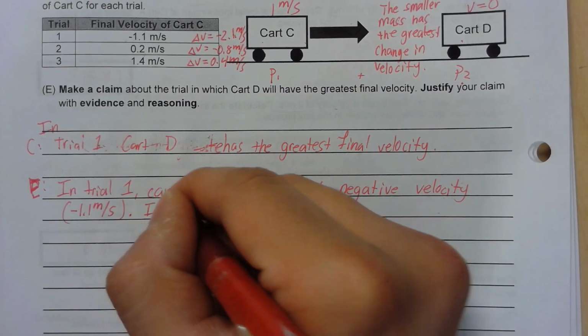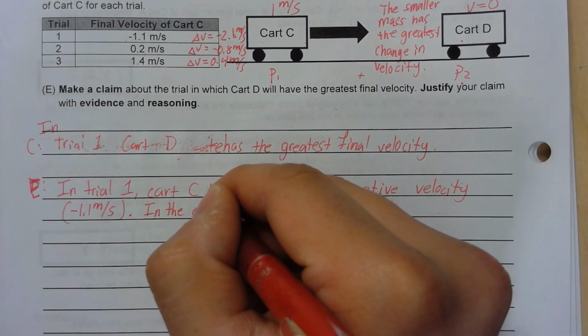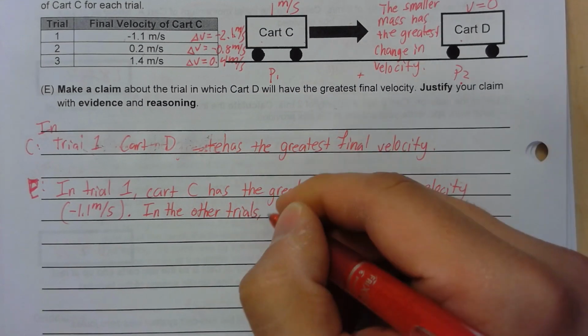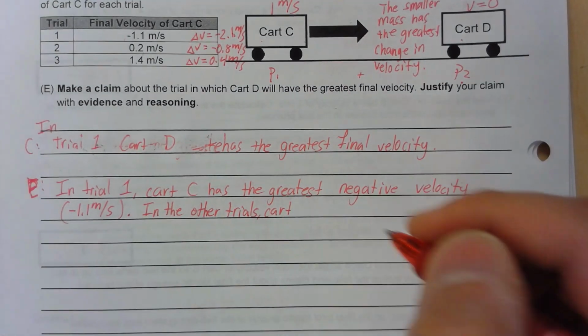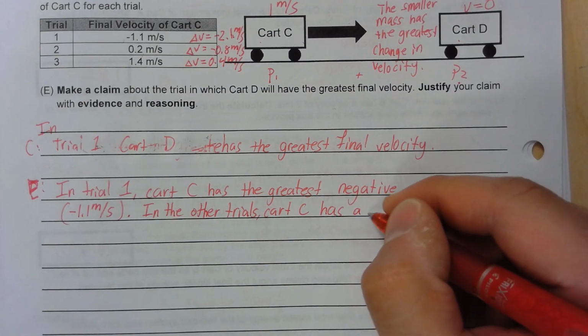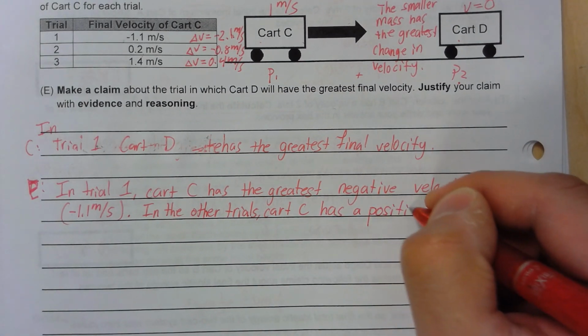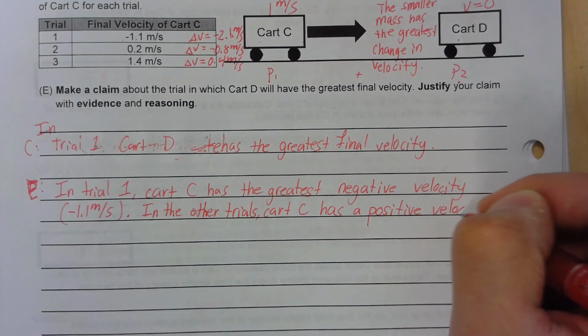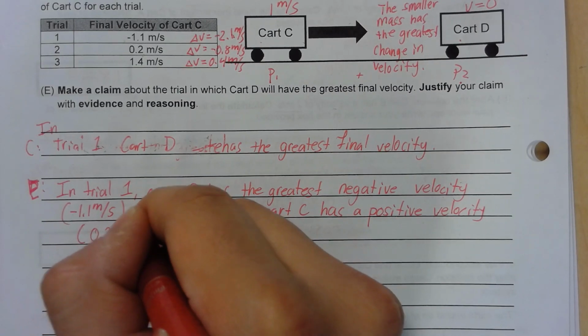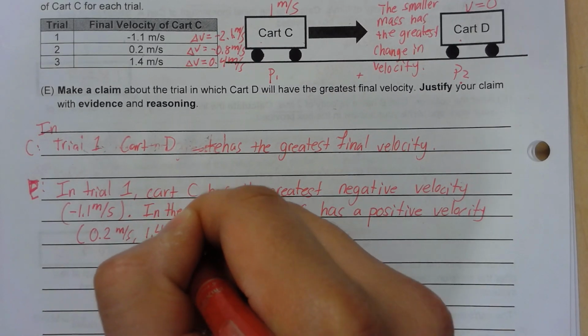In the other trials, cart C has a positive final velocity, or just velocity. And then again, I'm going to put it in parentheses to get my evidence point.